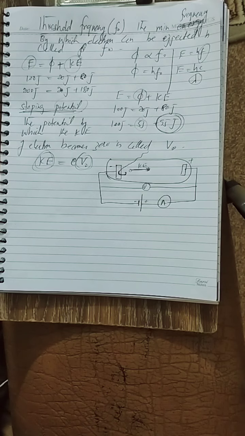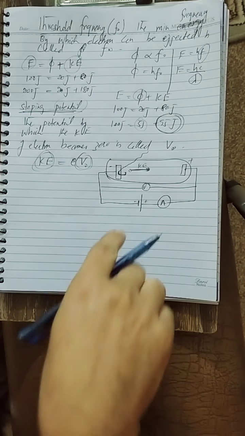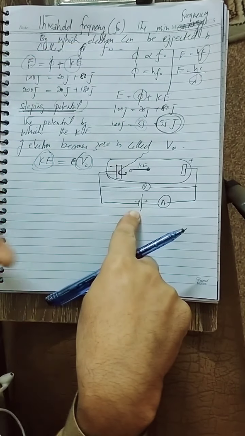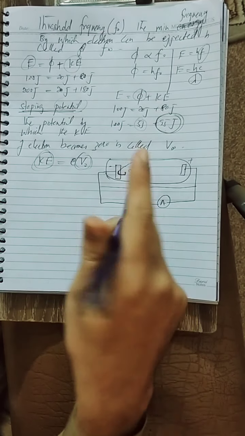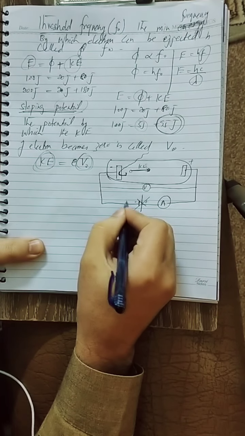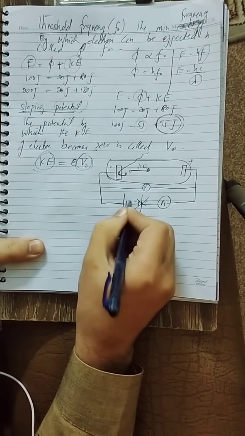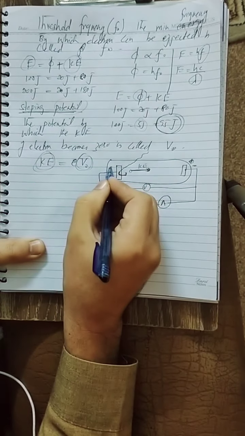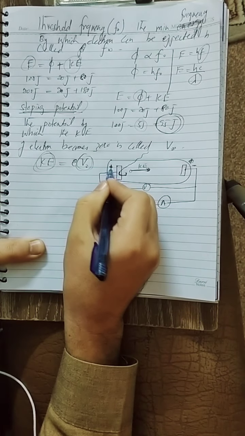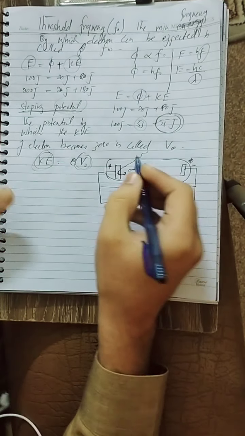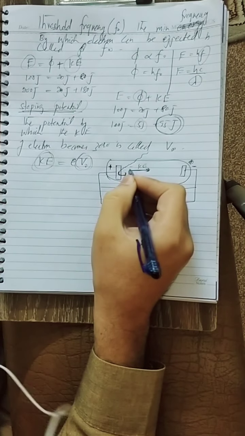Now remember, if we reverse the terminals, look at what will happen. Suppose we connect the negative terminal with this electrode, so it becomes the cathode, and the positive terminal with the other electrode, so it becomes the anode.